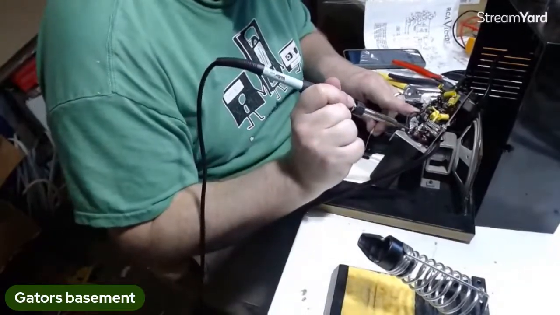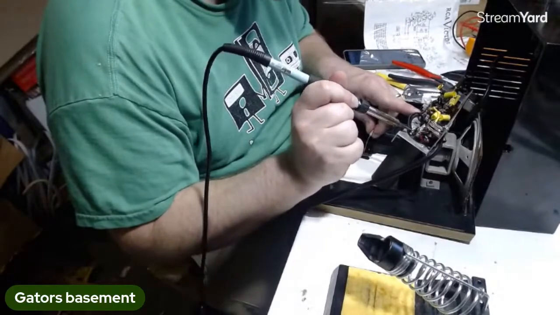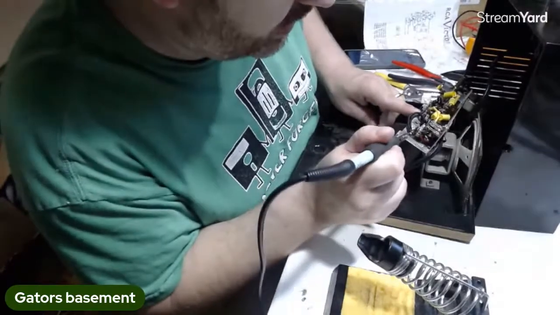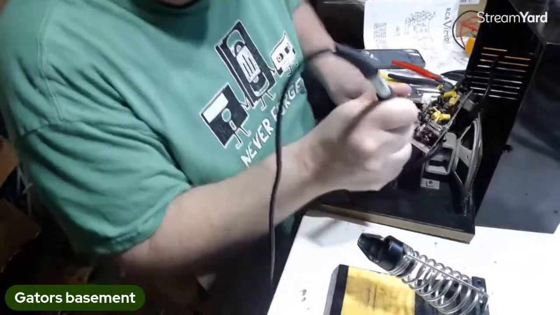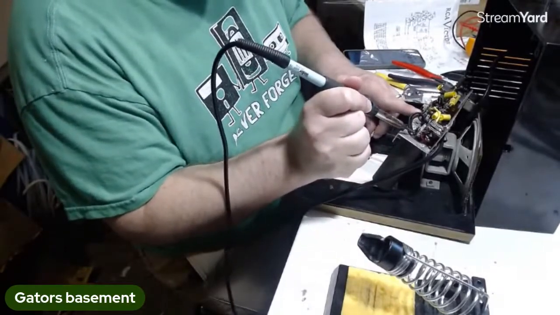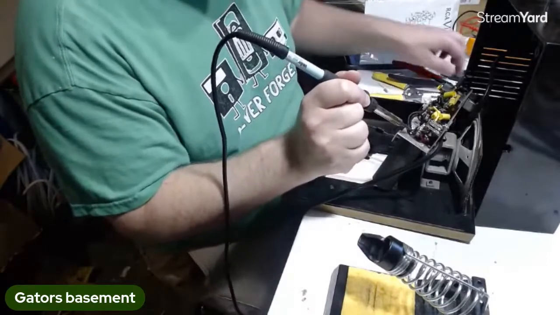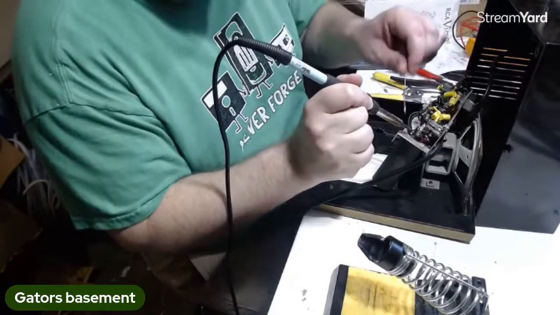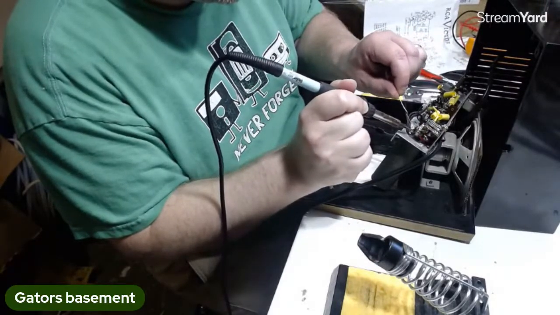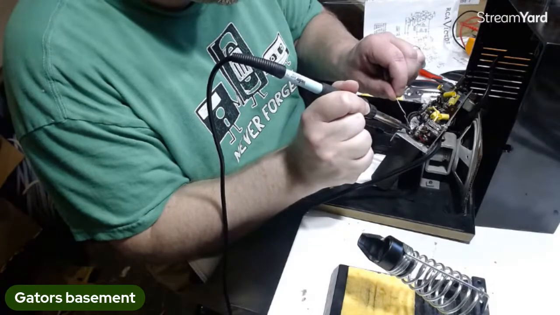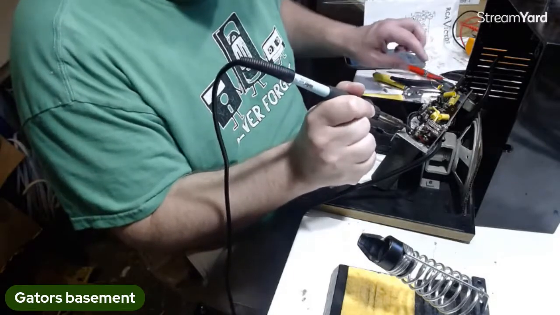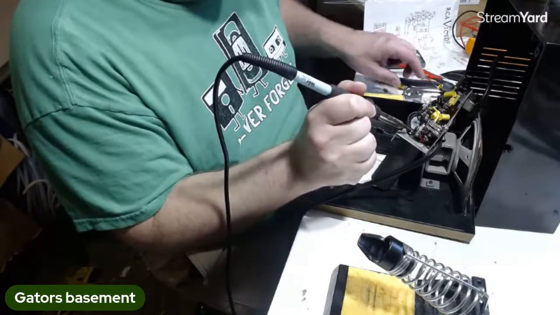That's the thing, I crank this up and the solder still doesn't melt. All right, let's try putting a little bit of fresh solder on that. Oh, there we go.